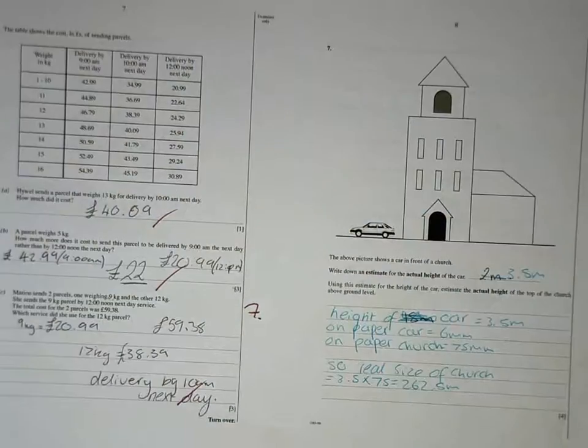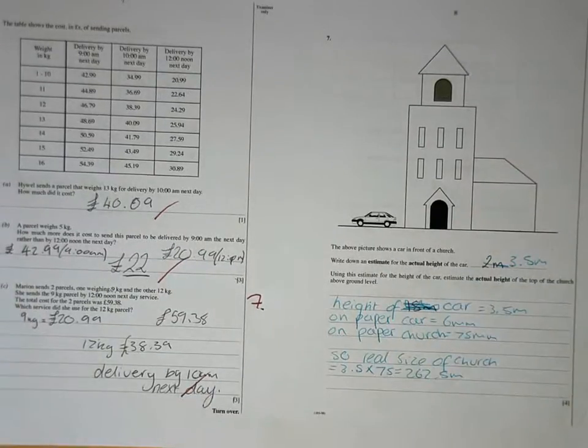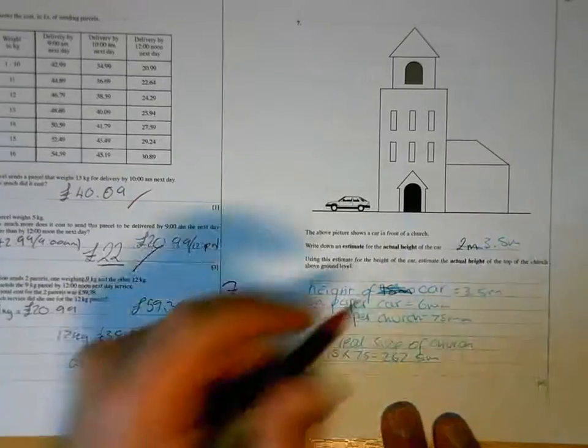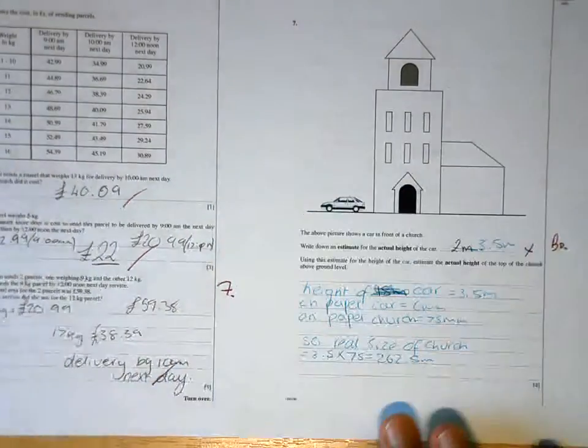3.5 meters is way too big for the height of a car. If you stand next to a car, it's likely to be less or the same height as you, unless it's a big 4x4, but that diagram is just an ordinary car. So it's going to be 1.5 meters at the highest, I would say. So that's not a sensible estimate.